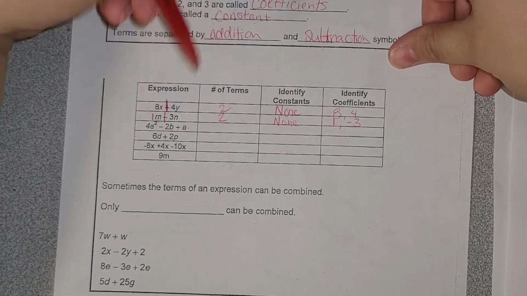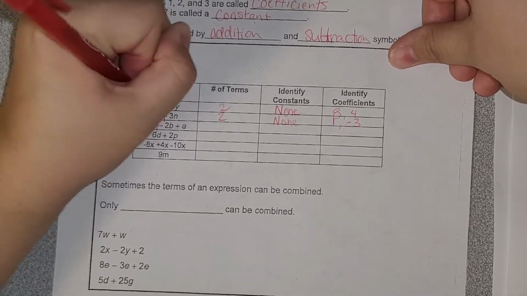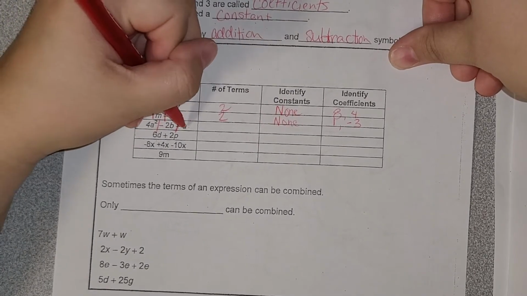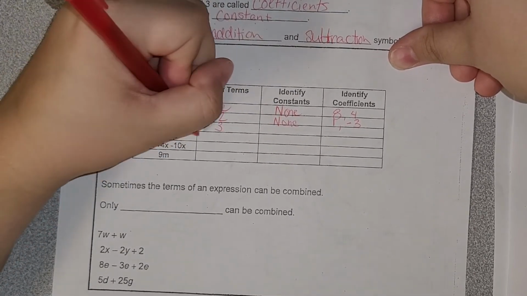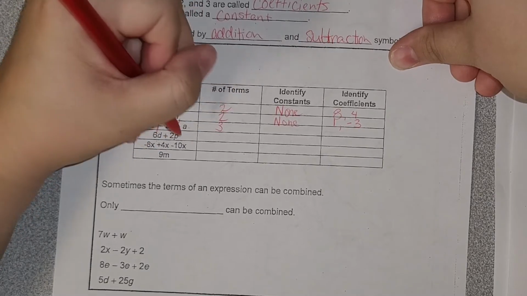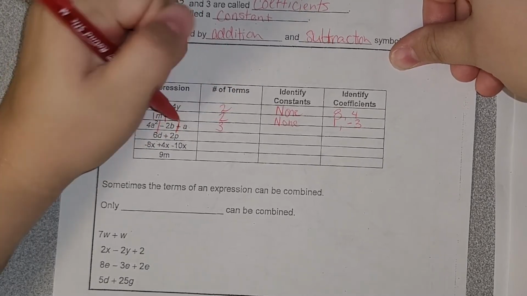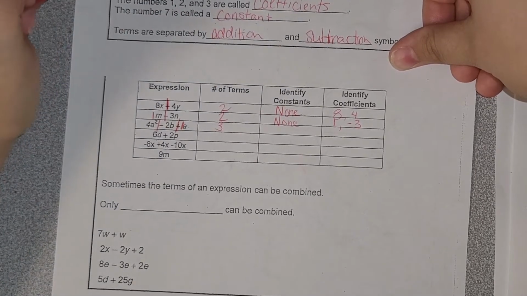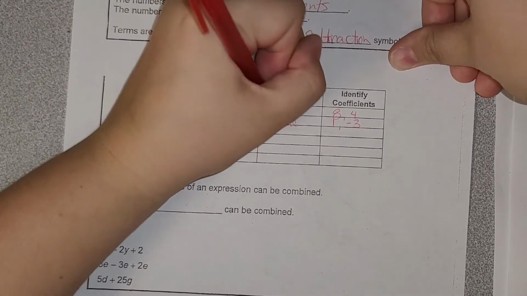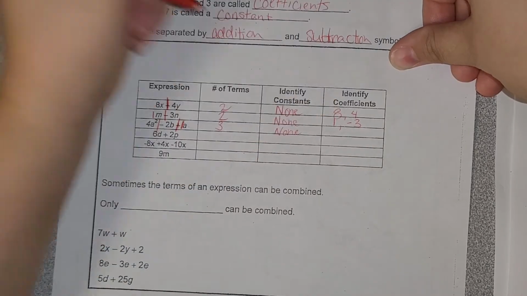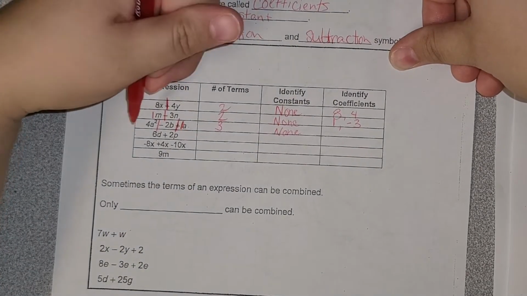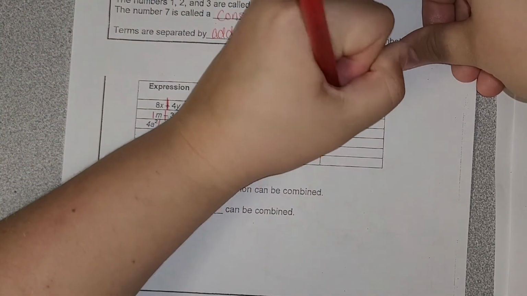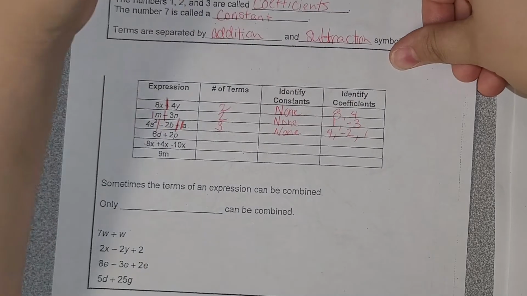We've got 4a squared minus 2b plus a. So I have 1, 2, 3 terms. I don't see any number on its own. I see a on its own, but we know a variable needs to have a coefficient. So we're going to write that 1. But there's no constant. And I see 4, negative 2, and 1.